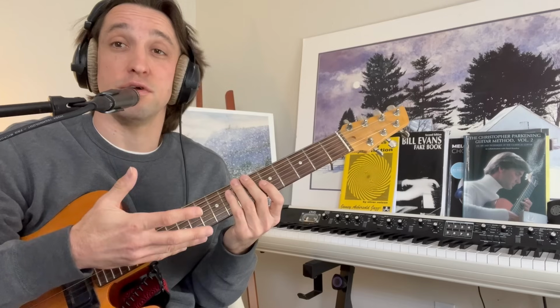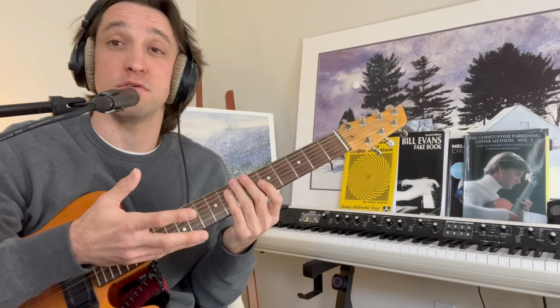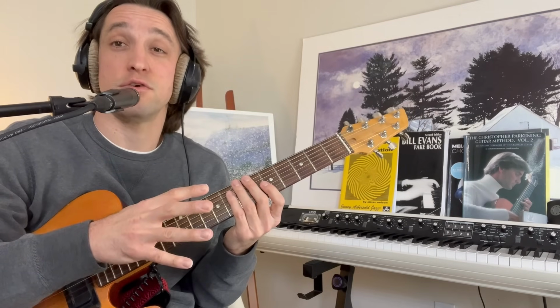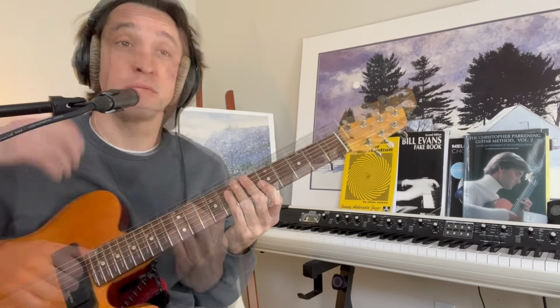So here's an example of voice leading some V2 chords between root position inversion and second inversion.